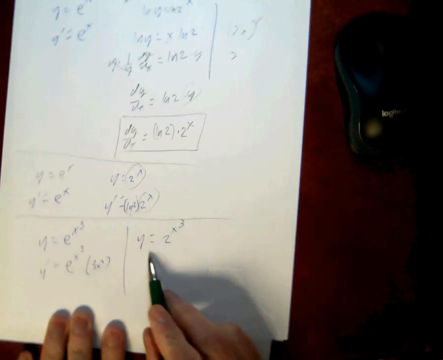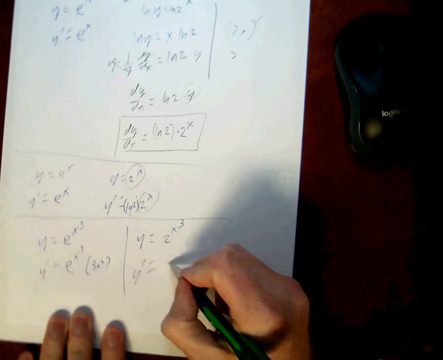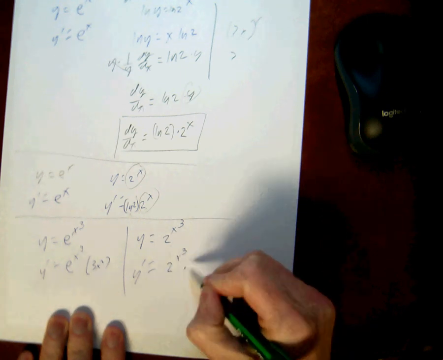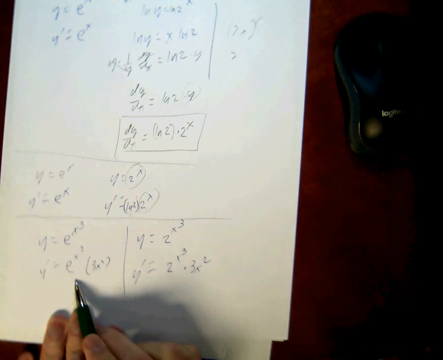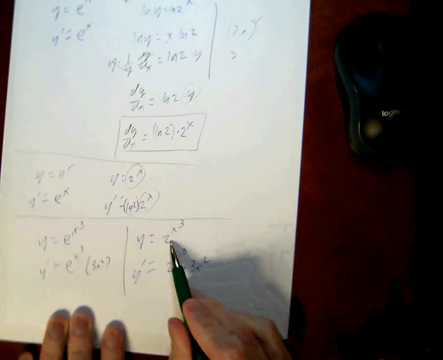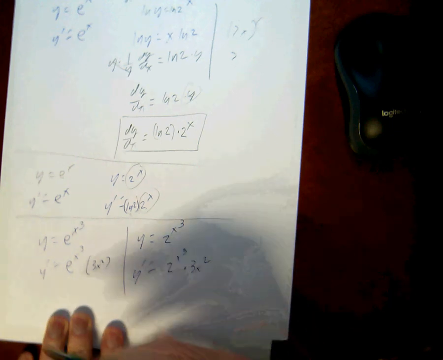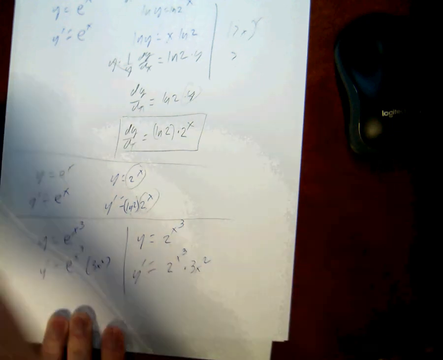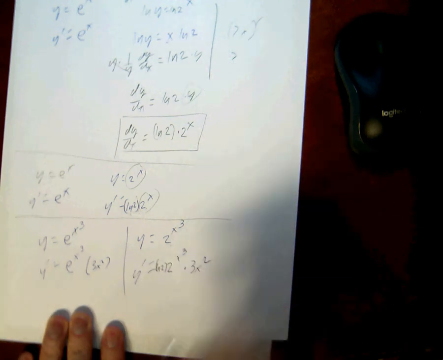The derivative of 2 to the x cubed is going to be 2 to the x cubed times 3x squared. See how I'm treating this exactly the same way I treated e. But the difference is, because it's not e, because I'm dealing with a base that's not e, the base that's 2, I need an adjustment, and my adjustment is going to be natural log of 2.